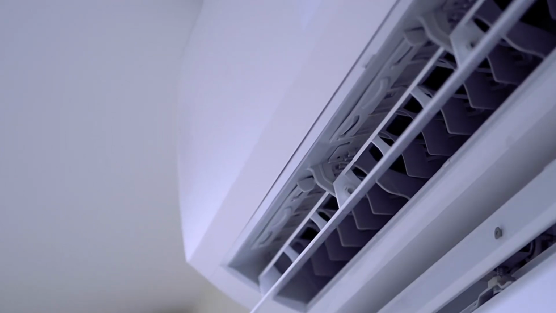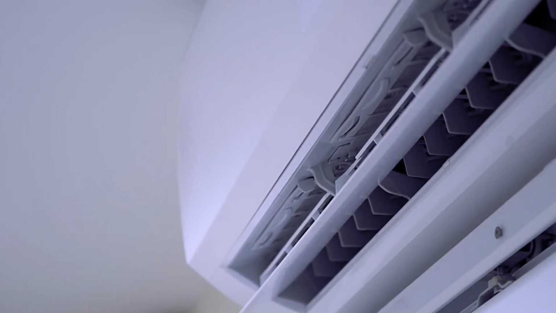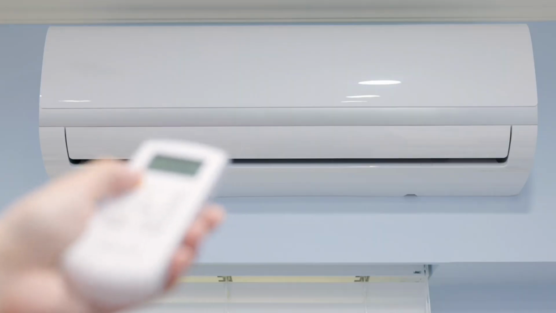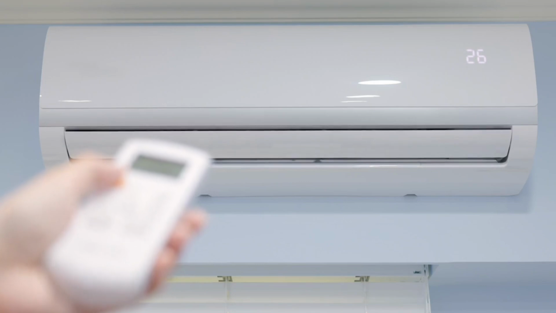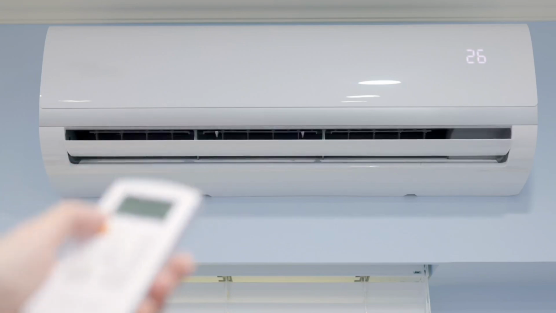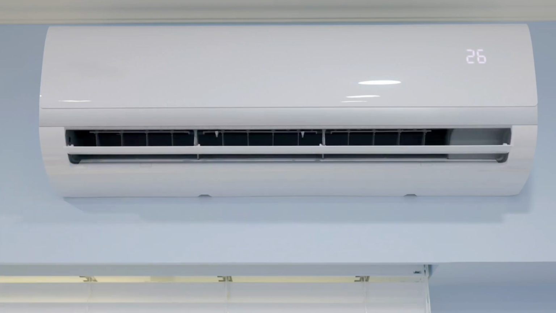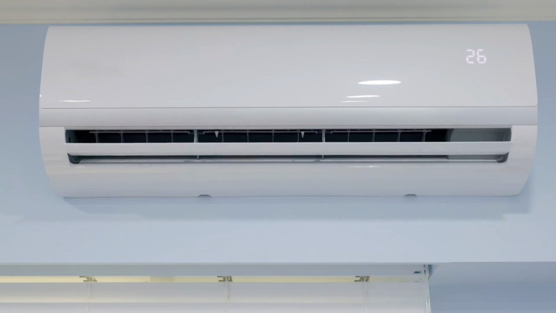Today, we're going to clear up some confusion around a common term used in air conditioning: ton of cooling capacity. Why do we use this term in the HVAC industry instead of something that seems more straightforward, like centigrade or degrees of cooling? Let's dive in and find out.